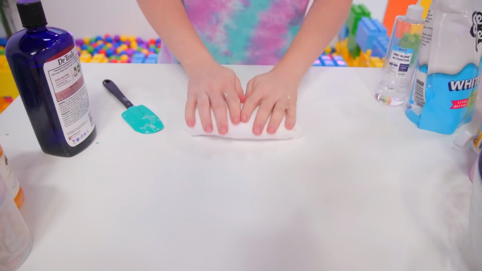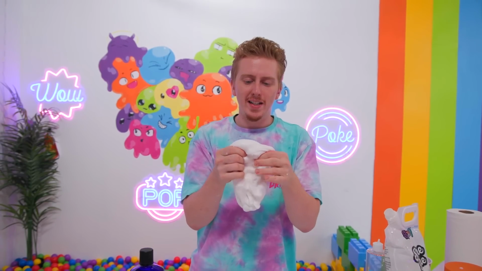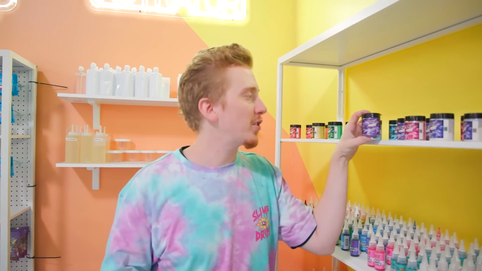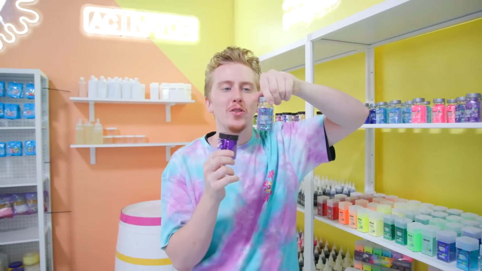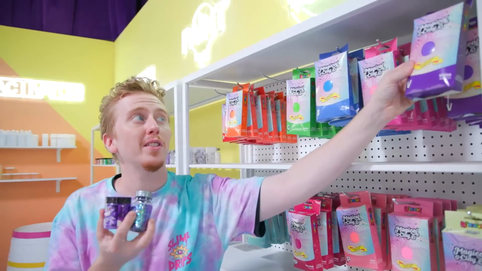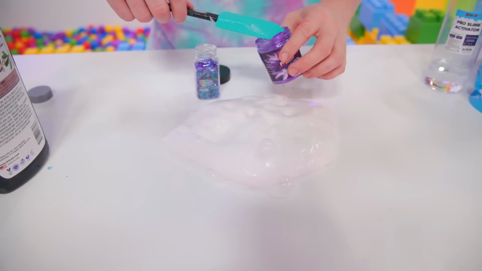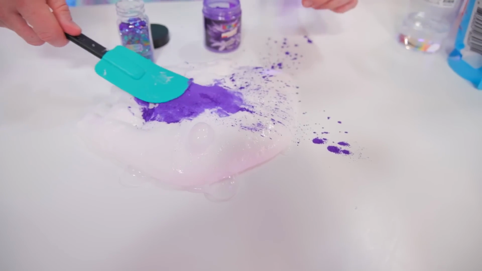All right, now we're gonna decorate it and make it a theme. Like I'm thinking lavender because it's a nice scent. For this lavender, I'm gonna go with pigment, purple pigment, and I'm gonna use these purple special glitter, and I'm going to be making a lavender clay piece out of it. All right, we're gonna add our pigment first. Ooh, we're gonna need a little bit more.